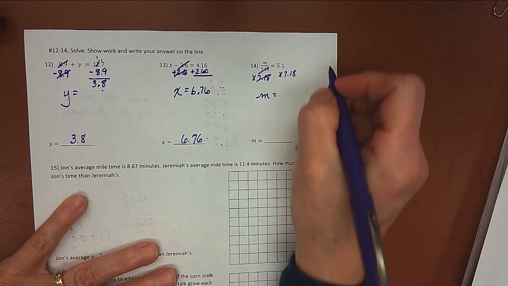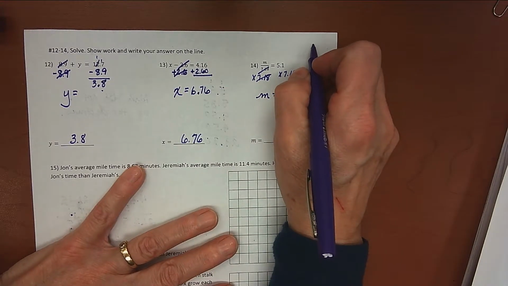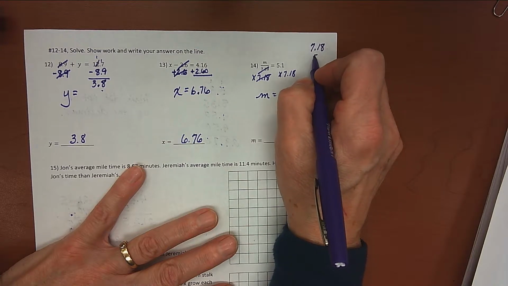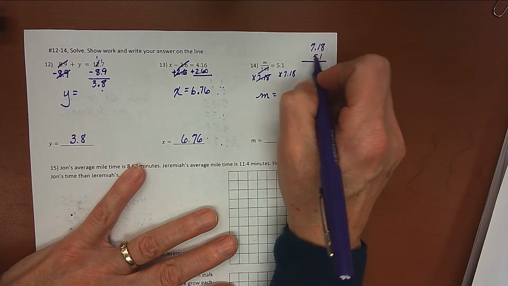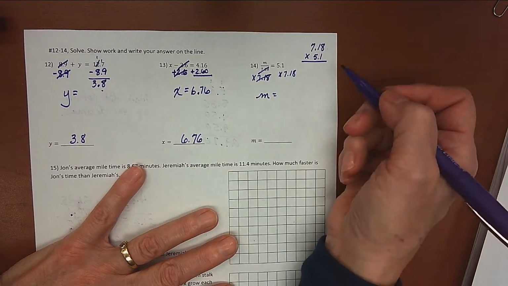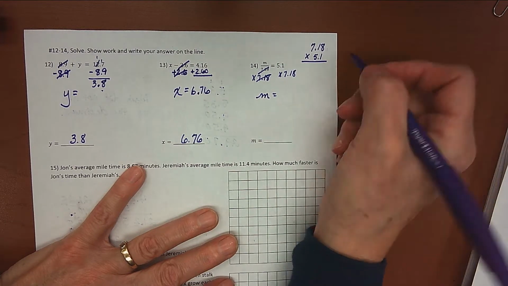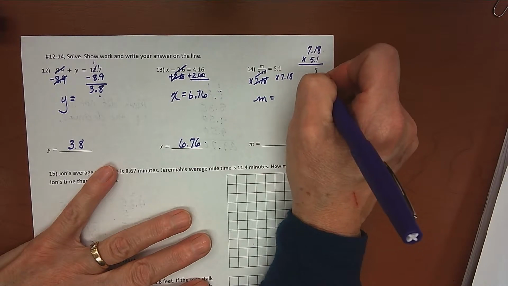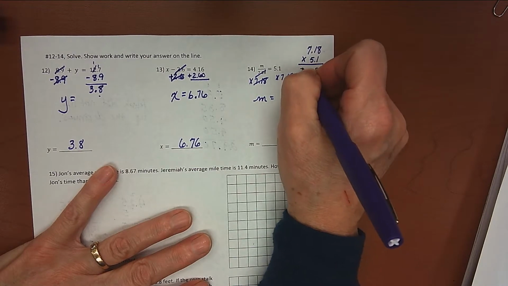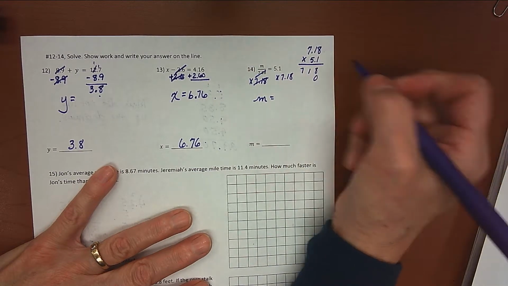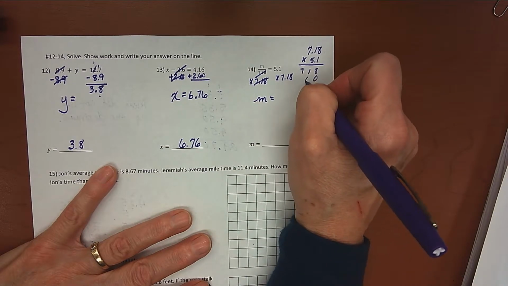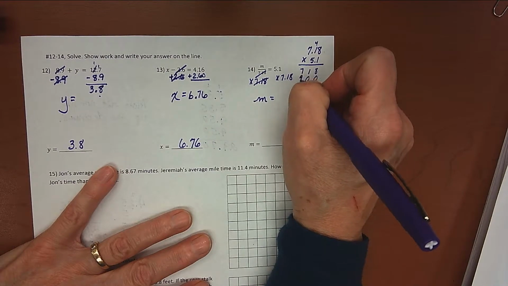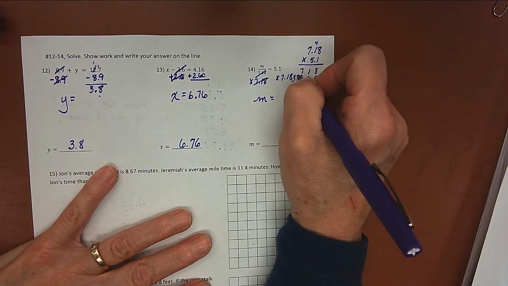I'm going to do that over here where I have a little more room. I like the number with more digits on the top because it makes less work for me when I'm doing my multiplication problem. I'm going to treat this like 718 times 51. I'm ignoring those decimal points. 1 times 8 is 8, 1 times 1 is 1, 1 times 7 is 7, a 0 because I'm moving over a digit. 5 times 8 is 40, put down my 0, carry my 4. 5 times 1 is 5, plus 4 is 9. 5 times 7 is 35.